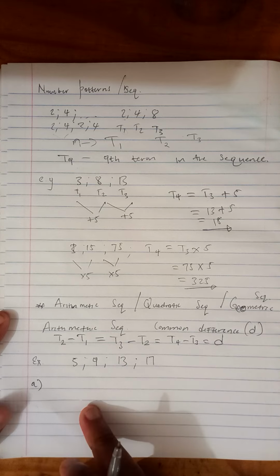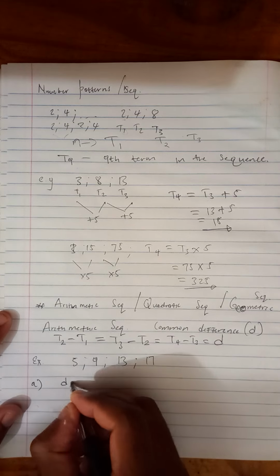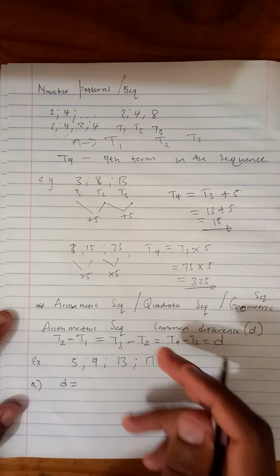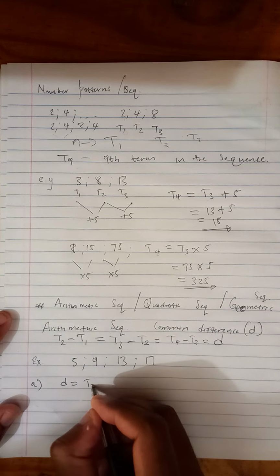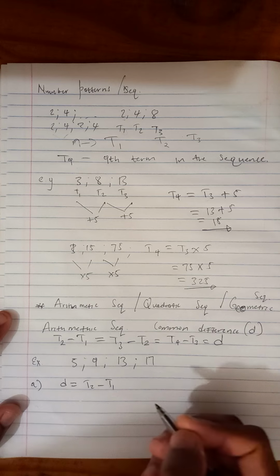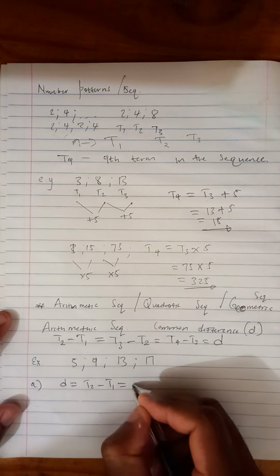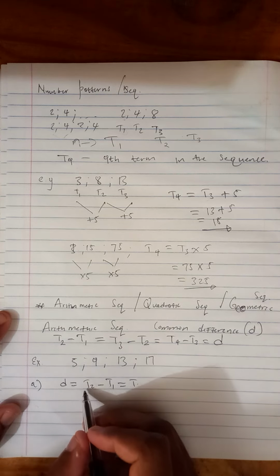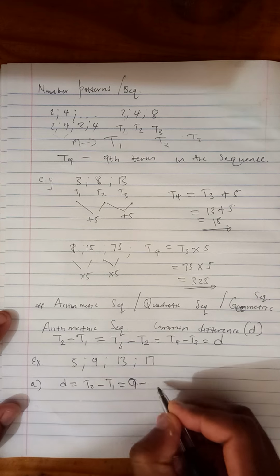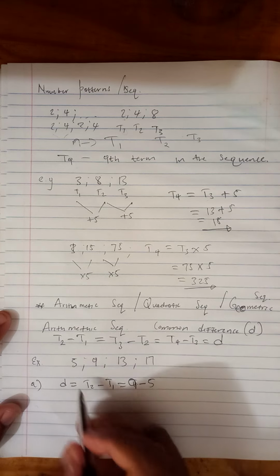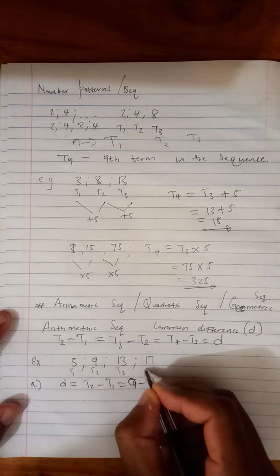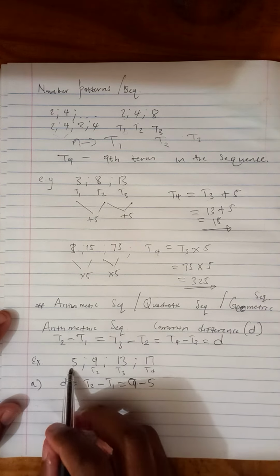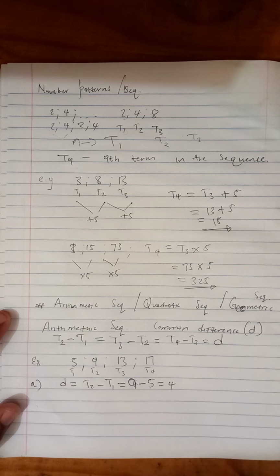We've already explained that you get the common difference from two consecutive terms. So T2 minus T1, which is 9 minus 5, is equal to 4.